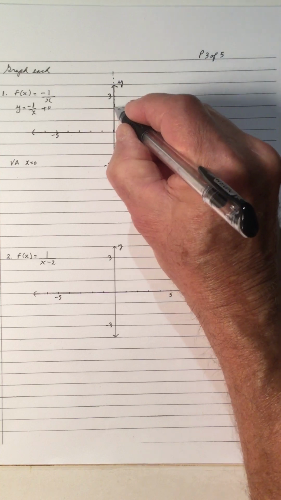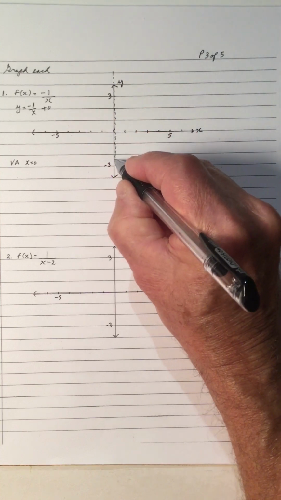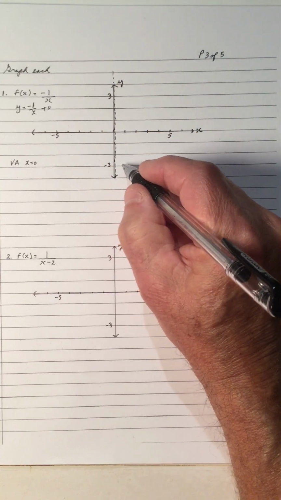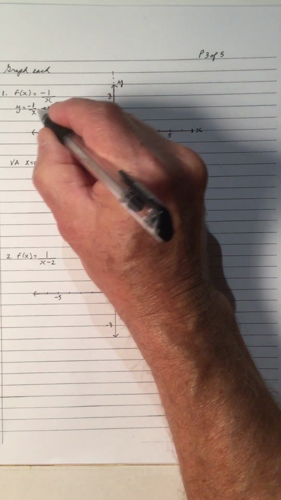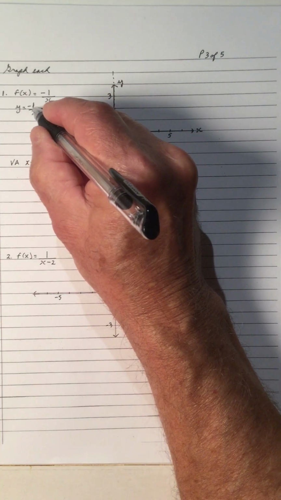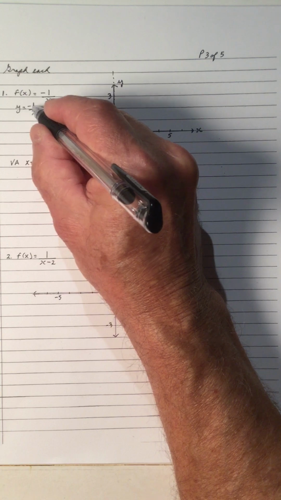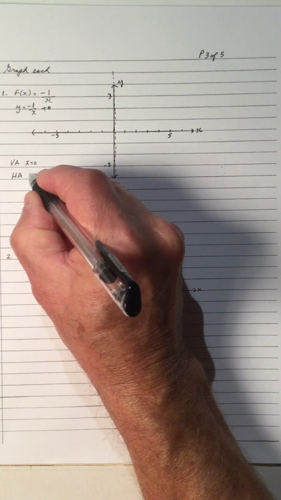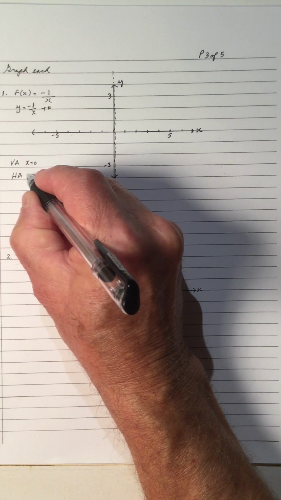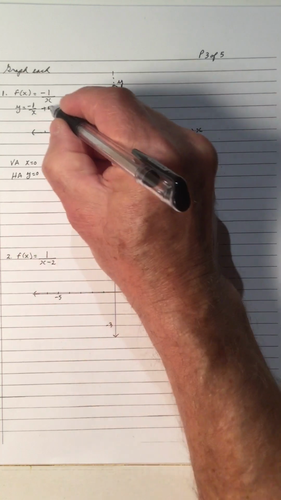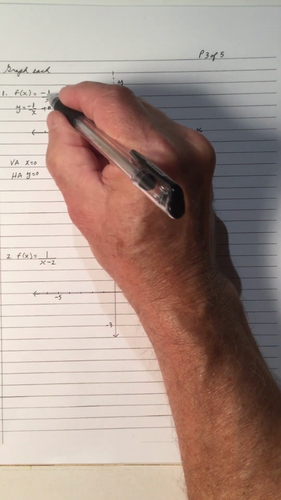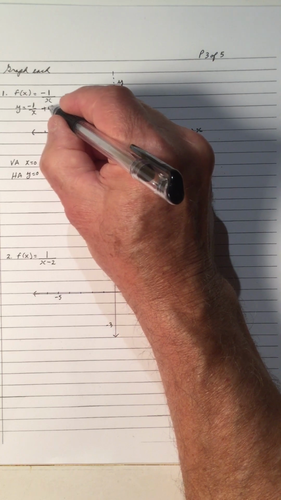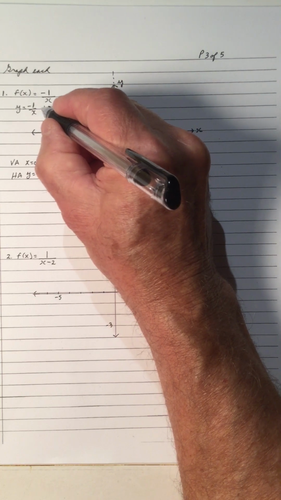So this is a broken line going down to 0 as a vertical asymptote. And as x gets large, negative 1 over x approaches 0, so that means the horizontal asymptote is also y equals 0. Notice, because we got 1 over x, the horizontal asymptote is this number out right here.